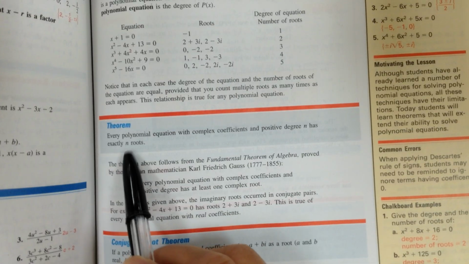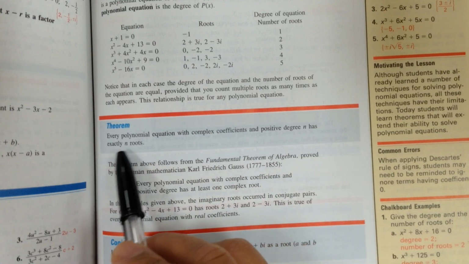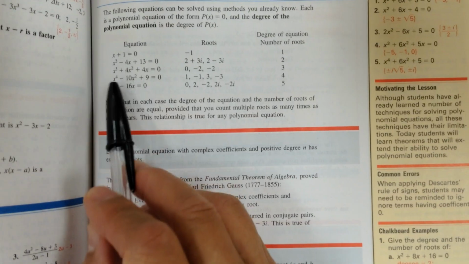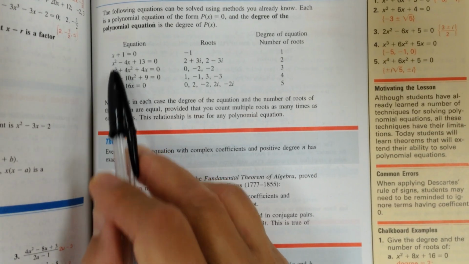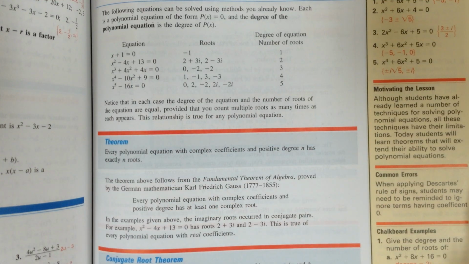Okay, so the theorem says that the polynomial with an n degree has n number of roots. So if it's first degree, you're going to get 1 answer. 2 degree equation, you get 2 answers. 3 degree equation, get 3 answers, and so forth. That's what this theorem is saying.